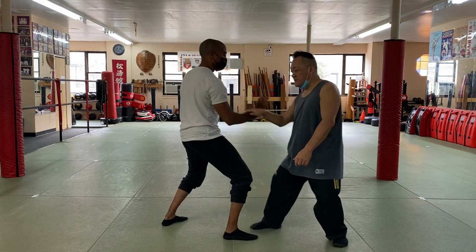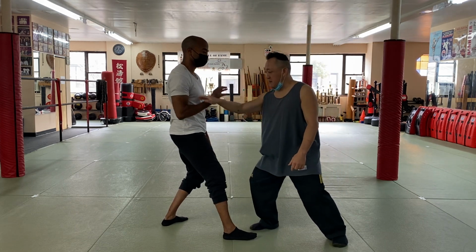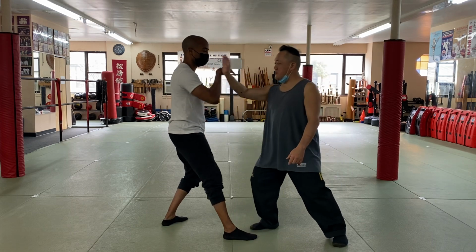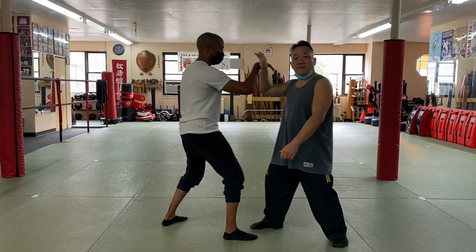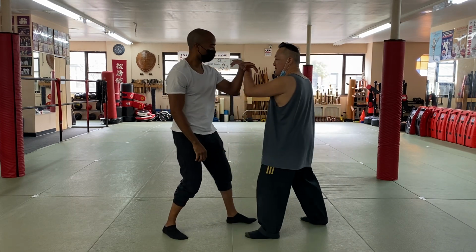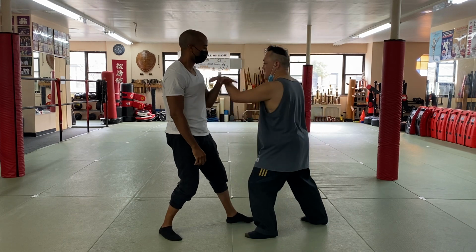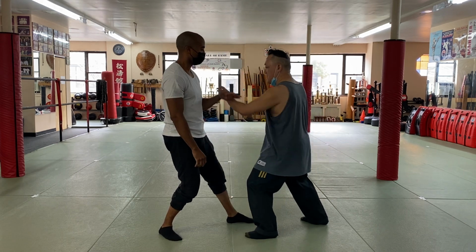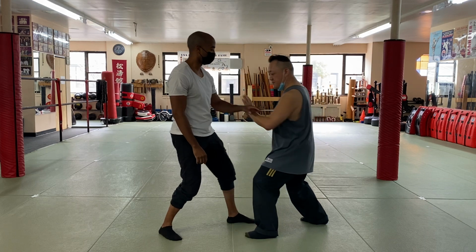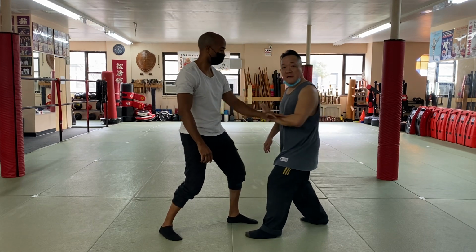Okay? And then same thing, reverse direction. In yin, out yang. In yin, out yang. Same thing on the other side. Concave is yin, convex is yang. When you're in, concave. When you're out, convex. In is yin, out is yang.